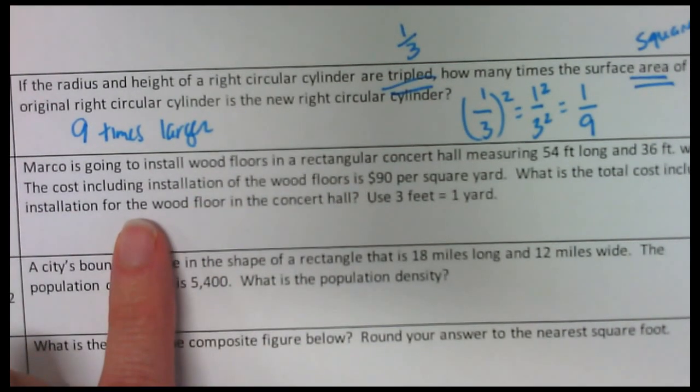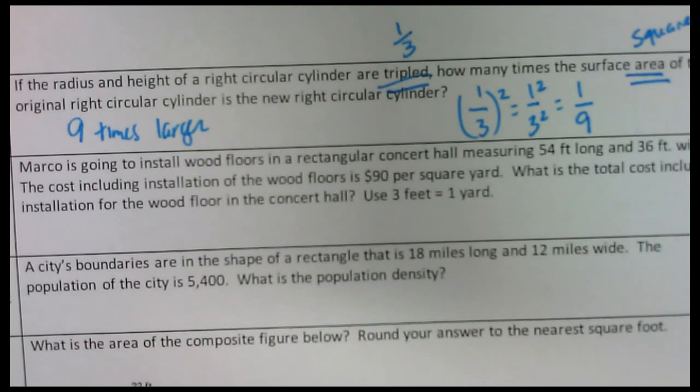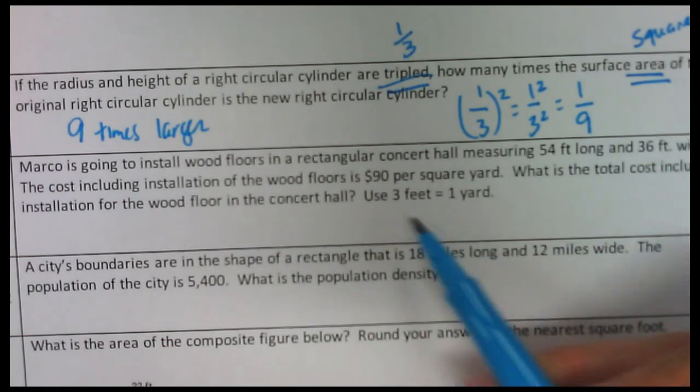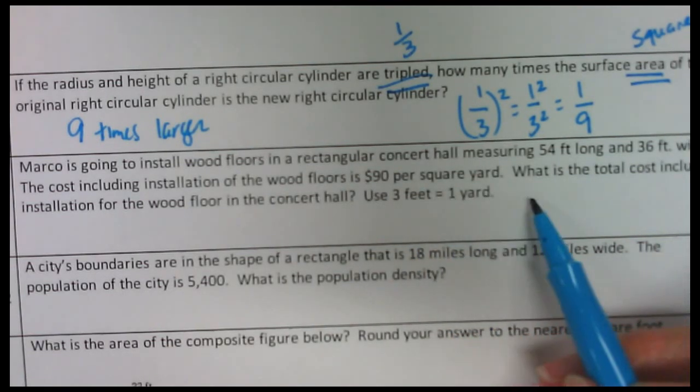Number 21, Marco is going to install wood floors in a rectangular concert hall measuring 54 feet long and 36 feet wide. The cost including the installation of the wood floors is $90 per square yard. What is the total cost including installation for the wood floor in the concert hall? And then it tells us 3 feet equals 1 yard.